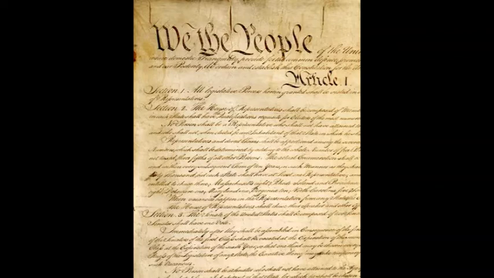The Congress shall have power to dispose of and make all needful rules and regulations respecting the territory or other property belonging to the United States, and nothing in this Constitution shall be so construed as to prejudice any claims of the United States or of any particular state.